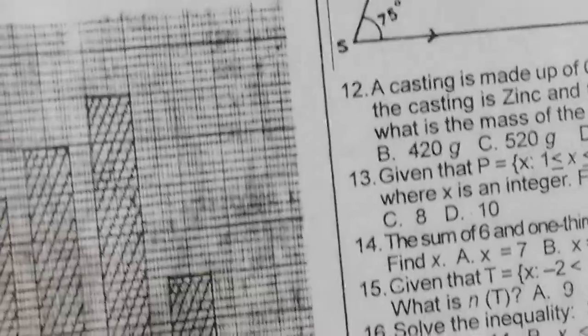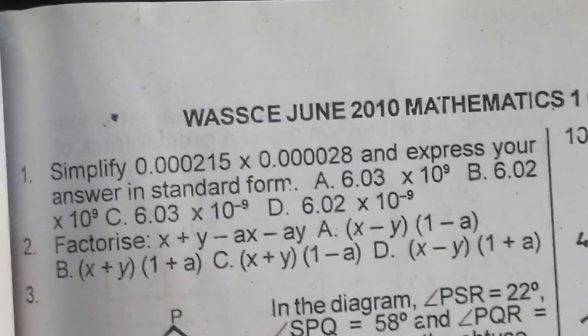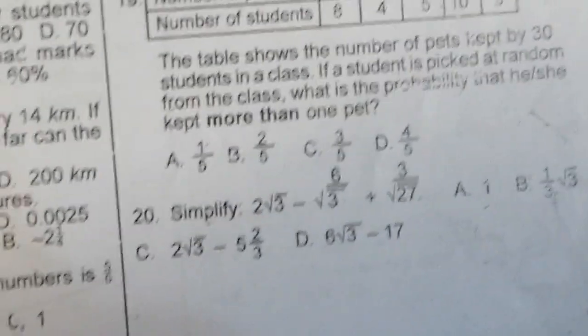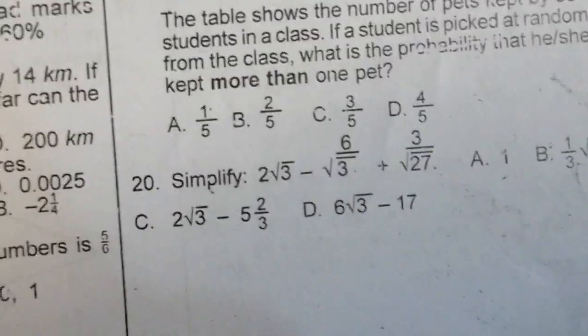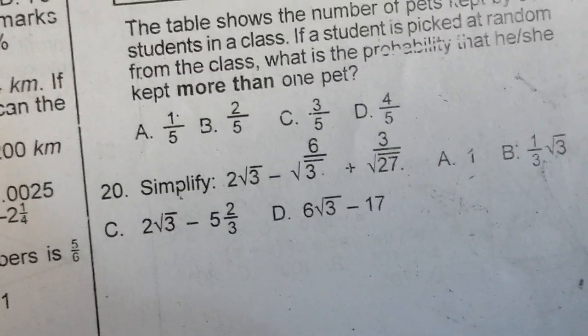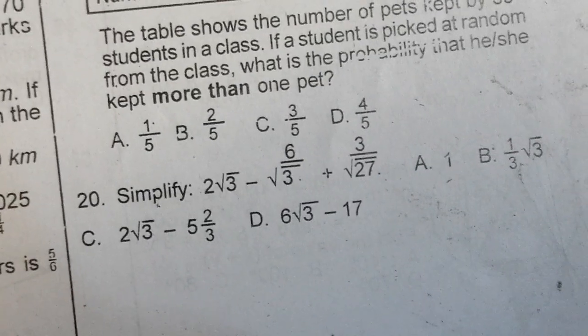That's 165. We should have 165. Look at this now. This is 2010. So they don't have other questions. They must set questions within what you know. You can look at this now.